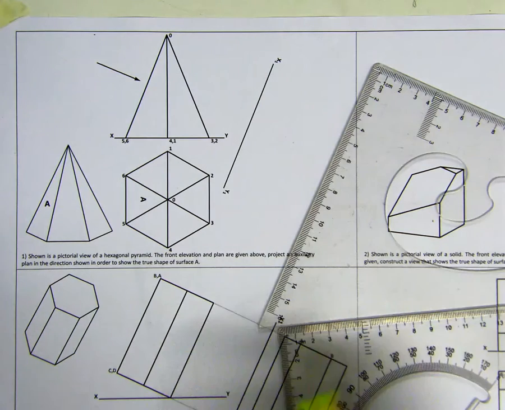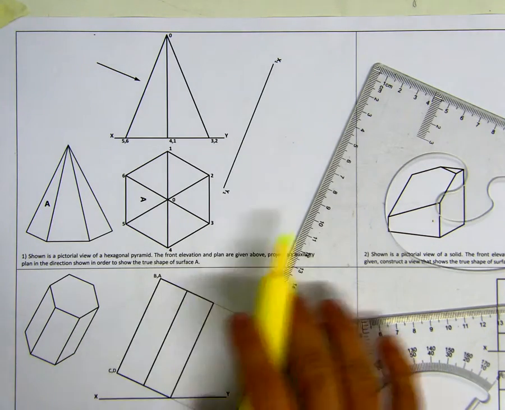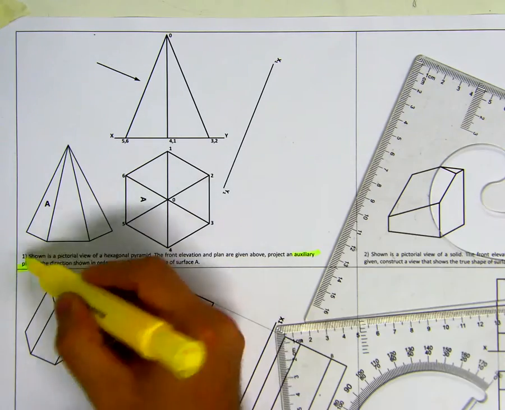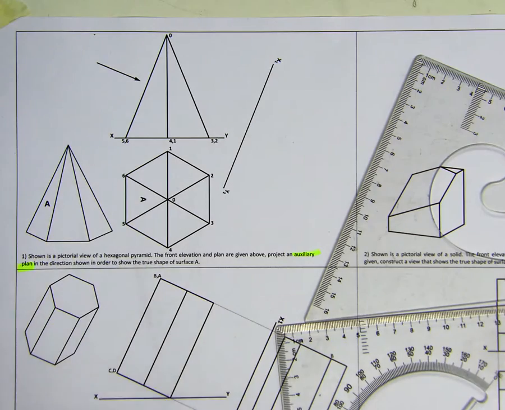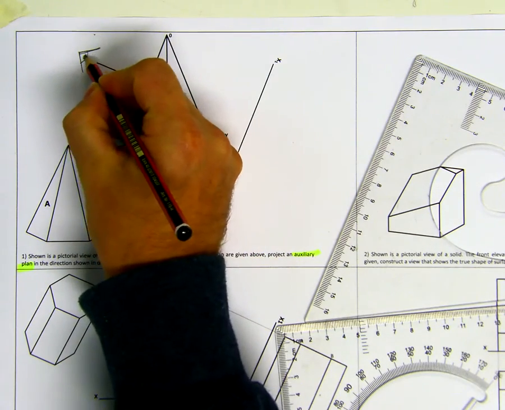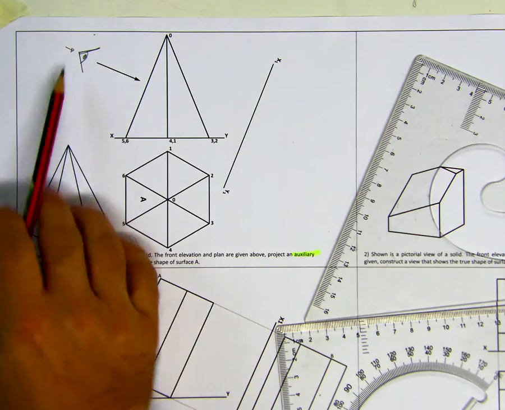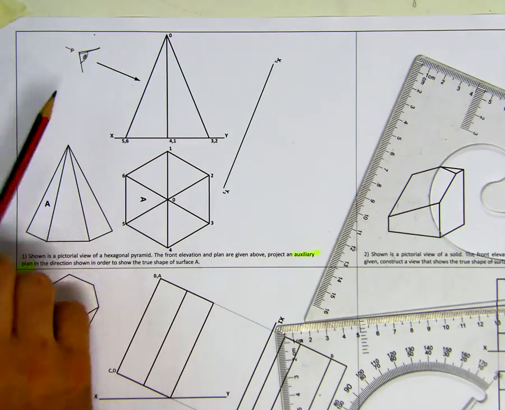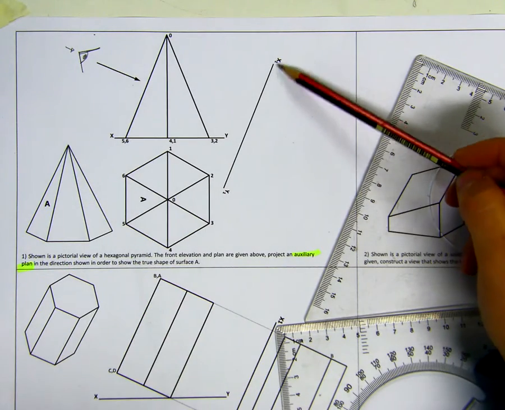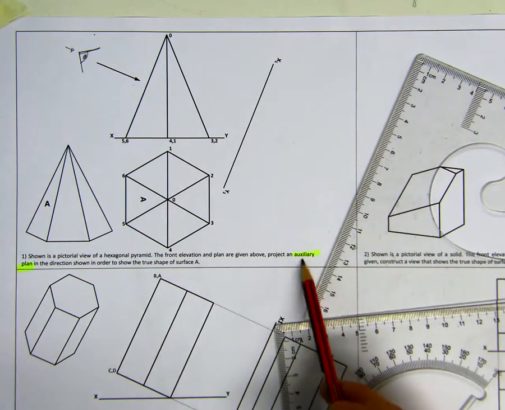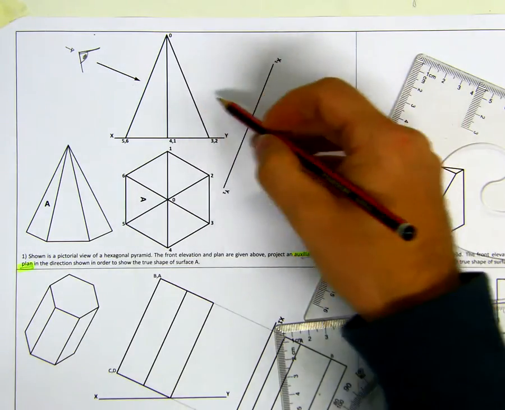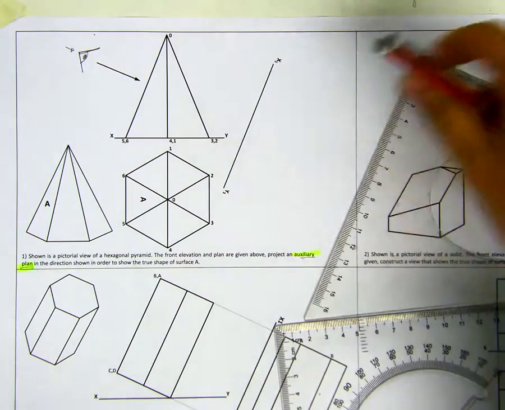Okay, so shown as a pictorial view of a hexagonal pyramid, the front elevation and plan are given. Project an auxiliary plan in the direction shown. So we have a direction up here, so the viewer is going to be looking at 90 degrees, and projecting whatever view they see is going to be projected out here. So we have to set up a new x1, y1 line. So an auxiliary plan is always projected from elevation.